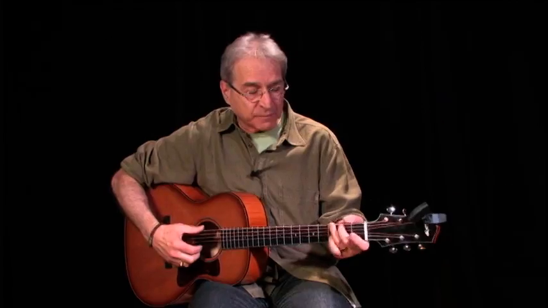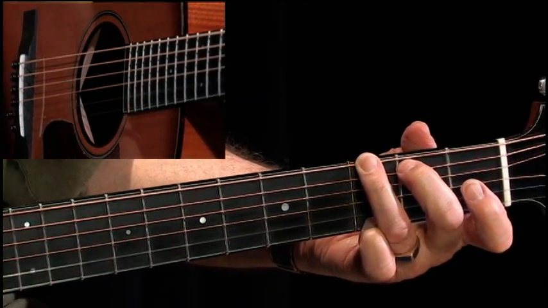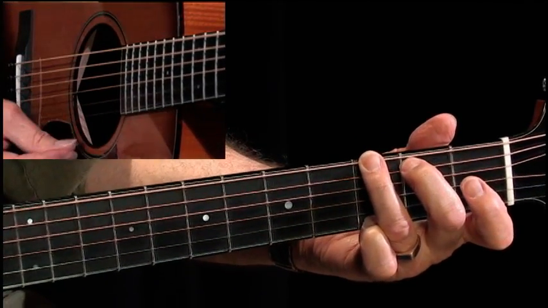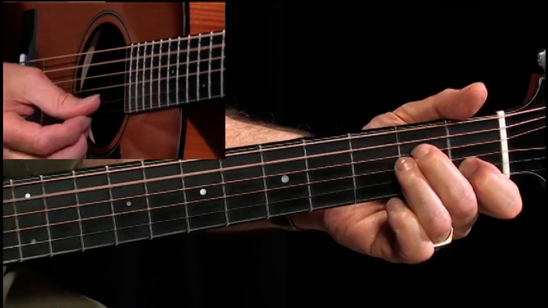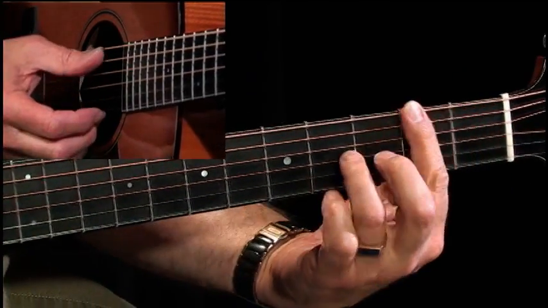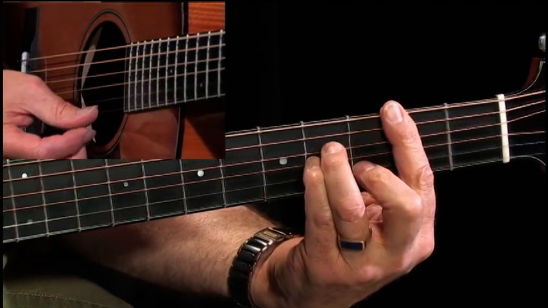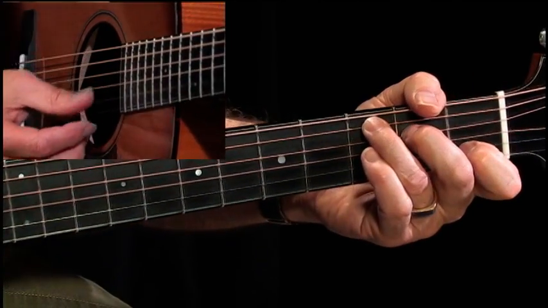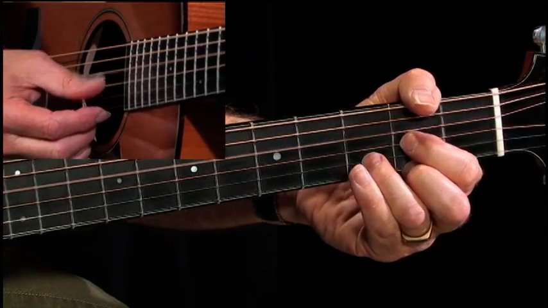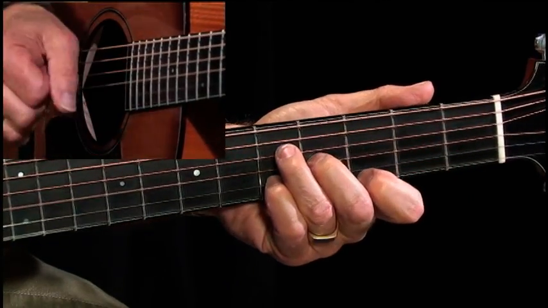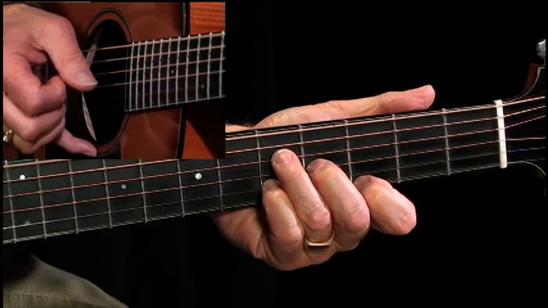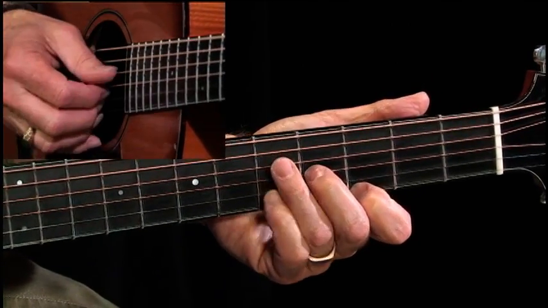Let's try this in another key. Let's just try it in G. Okay, G is the 1, 2 is A minor, 3 is B minor, 4 is C, 5 is D, 6 is E minor. I'm playing it here to get that higher sound.